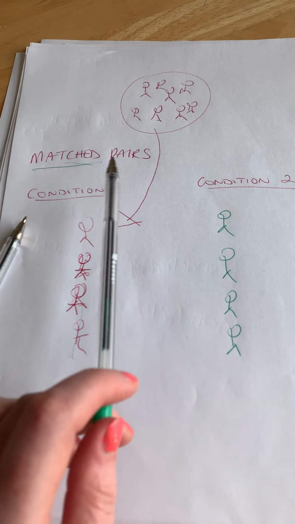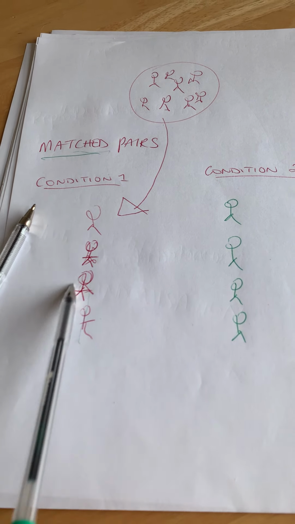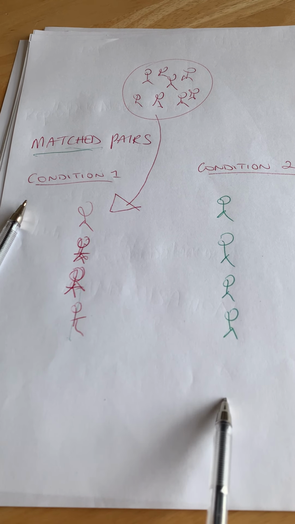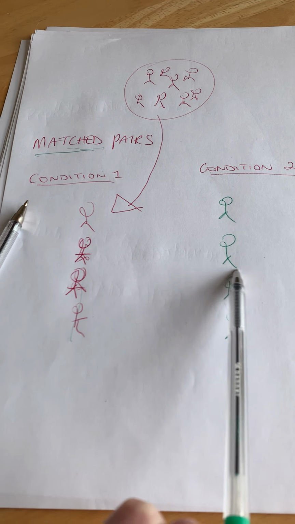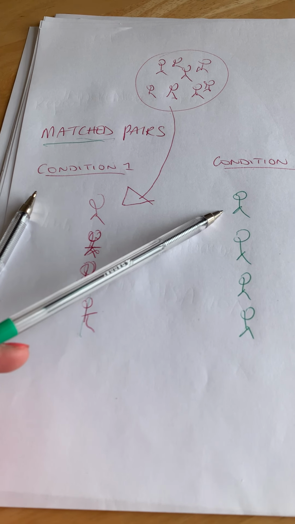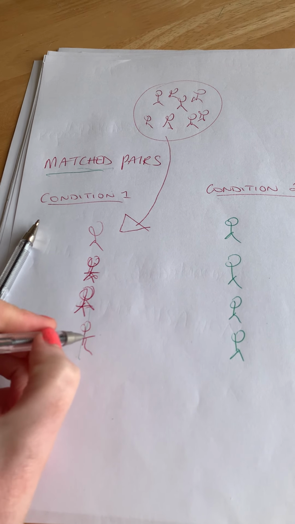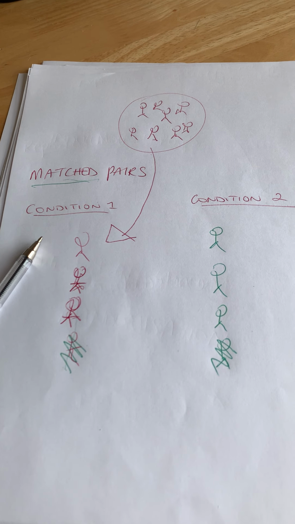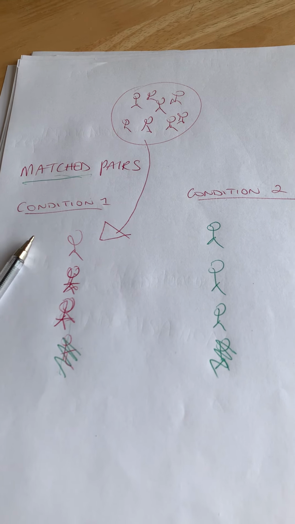Issues with the matched pair, again, you're recruiting twice the number of participants because you have your initial 20, and then you have to match them with a different 20. It's also very, very time consuming because you're going to have to try and find their match in your recruits for people who are similar in different characteristics. Another issue is if one person decides to withdraw from the study, you have to lose their pair as well. So you're losing double the number of participants for anyone who withdraws from your experiment.